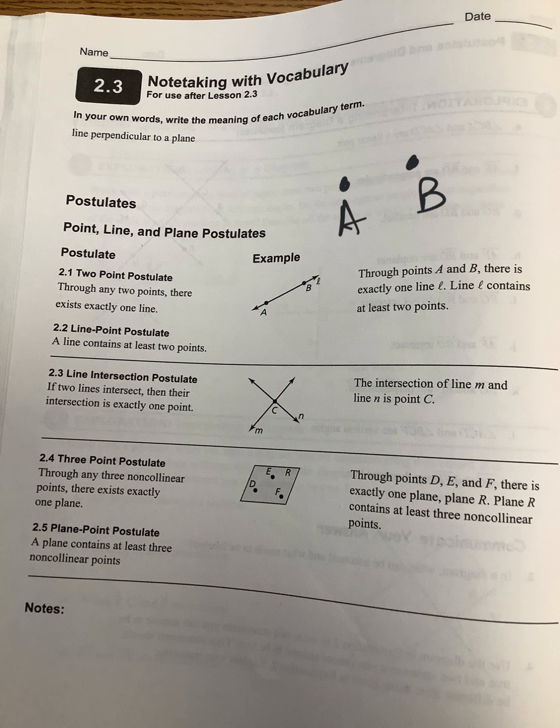Okay? All right. So the next one, line point postulate. A line contains at least 2 points. So before, if I drew a line and said that's line L, and you guys say, oh, there's 2 points on there. And no, you learned that you could not say that. But now, if you see a line and there aren't any points on it, you can say that you know there's at least 2 points because of the line point postulate.